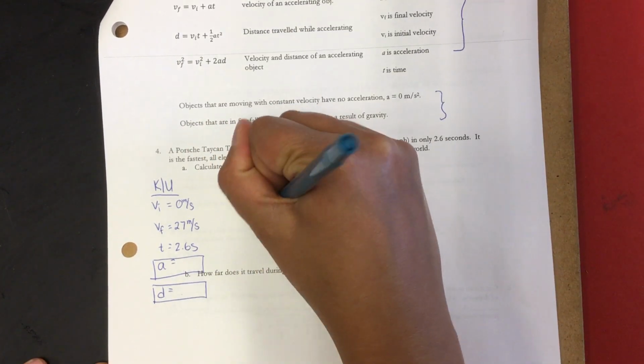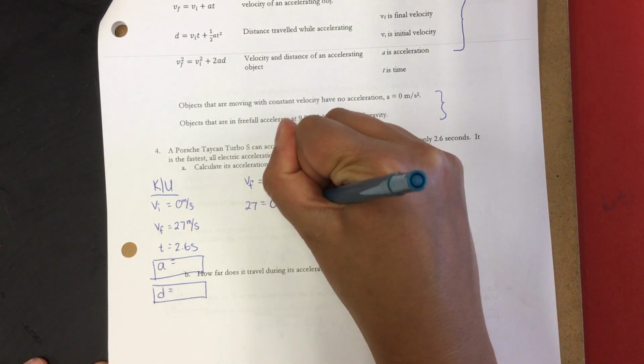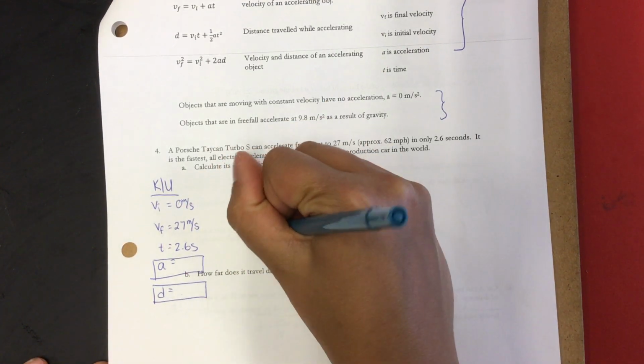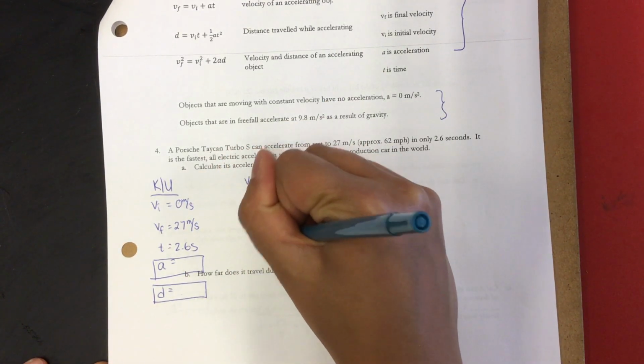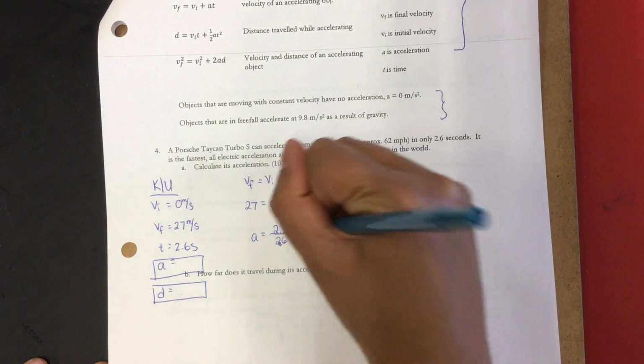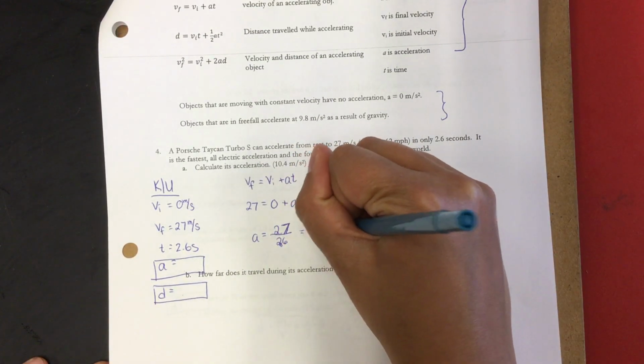That's how I pick out my equations. So that's 27 equals 0 plus I don't know what A is times 2.6. Divide by 2.6 to the other side. 27 over 2.6 gives us our 10.4 meters per second squared.